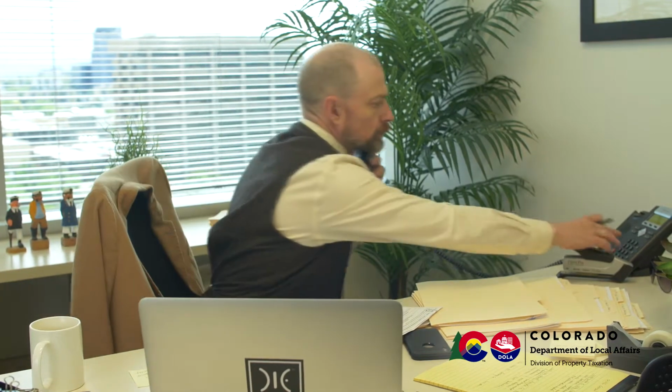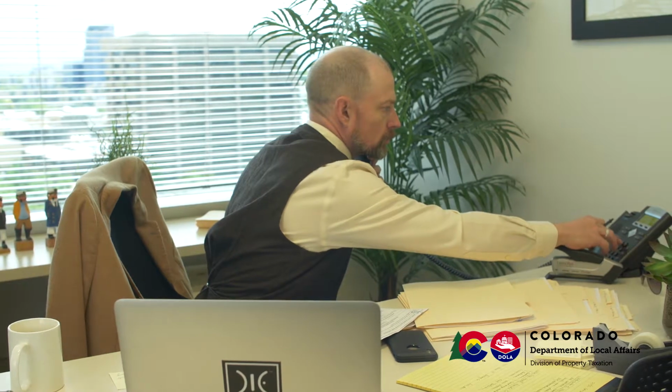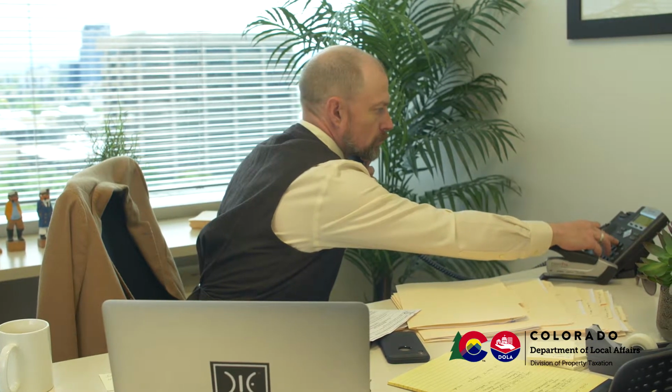You should also contact the county assessor if you are unsure whether the total actual value of your personal property exceeds the exemption amount. If you are in doubt, we recommend that you go ahead and file the appropriate personal property schedule because there are penalties associated with not filing.